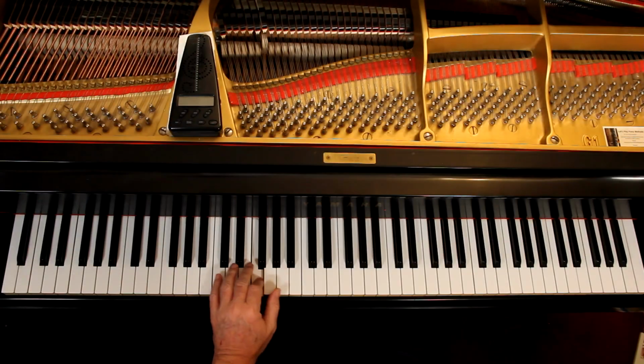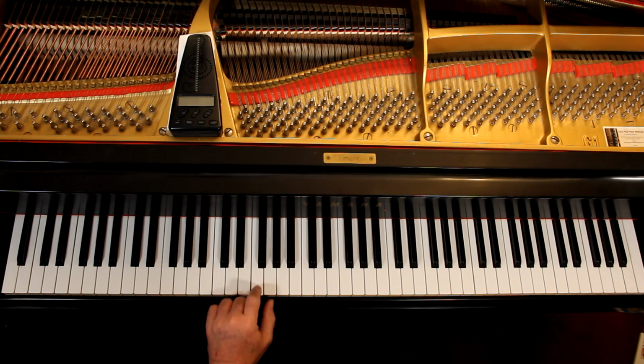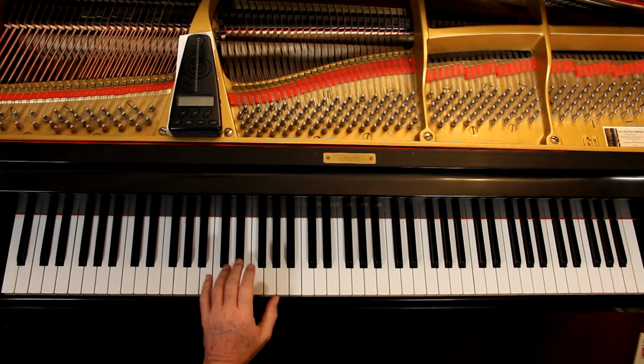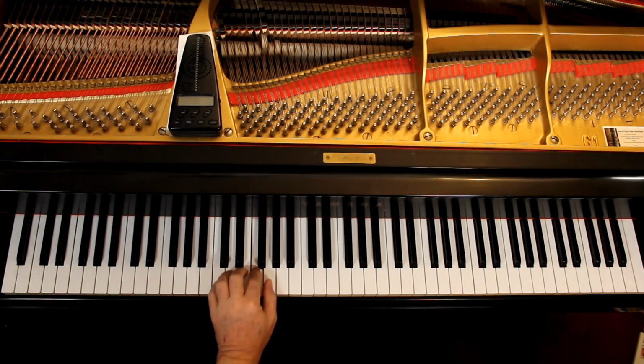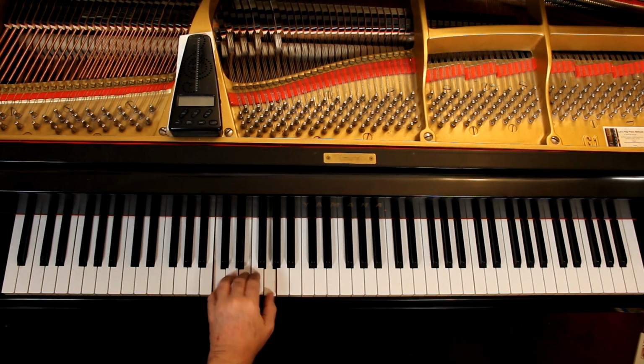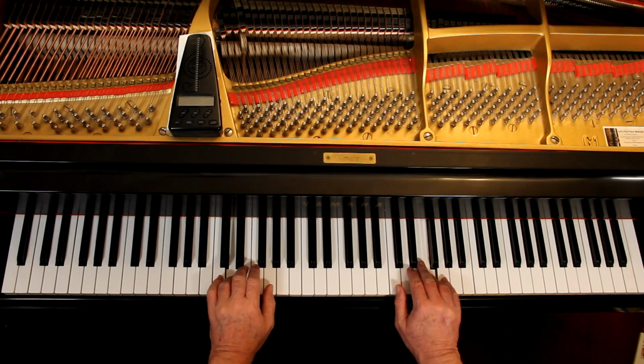You get something similar at the end of the second line when you go here. But this is not an awkward finger. This is a little easier here, going from here to here. But it's the same technique. I'm lifting the weight slightly, and as I lower the weight, I simply switch fingers. You should do it in both hands.